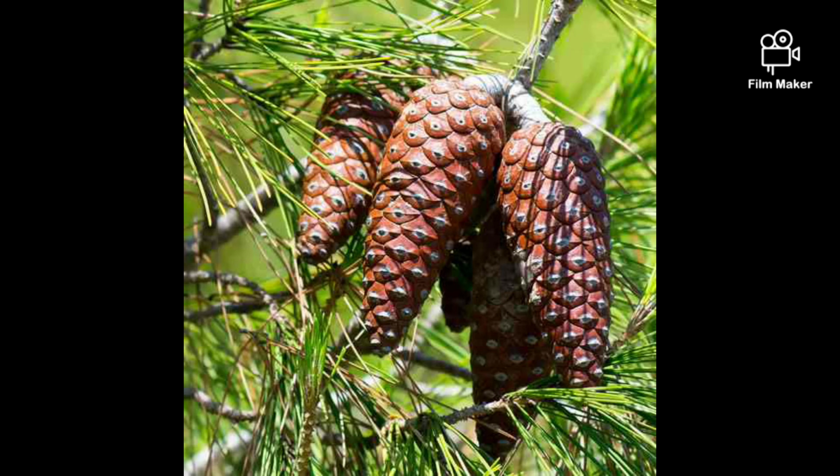Okay, this small process, when they join together and fertilization happens, takes more than 1 year. So after this year, the seed will begin to be mature.